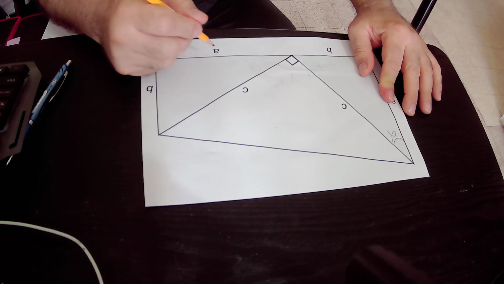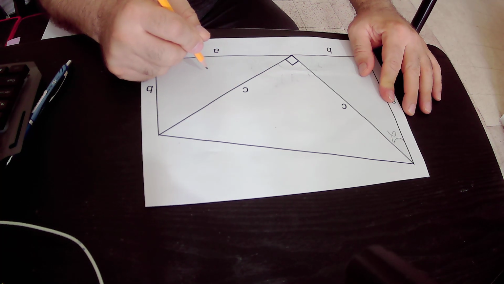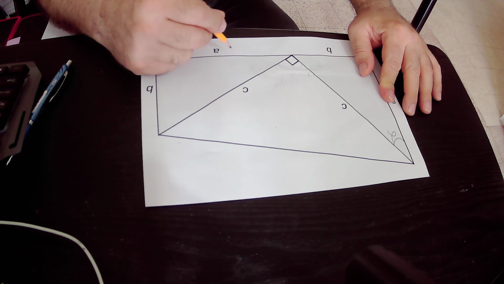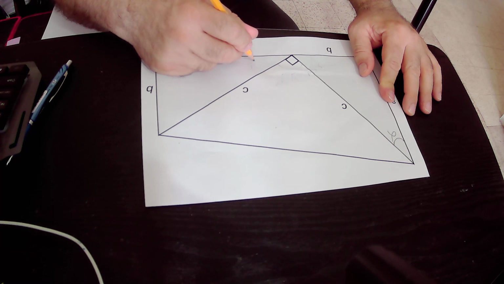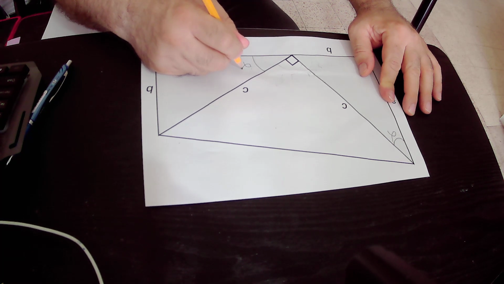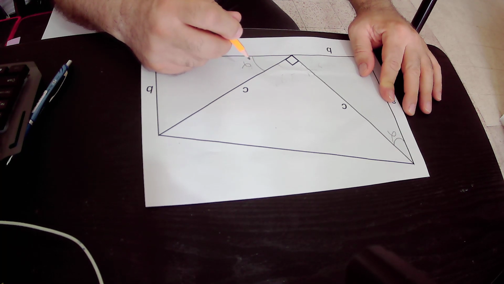Then the angle between side A and side C in the left triangle must also be alpha, according to the rule that corresponding angles in congruent triangles are equal to each other.